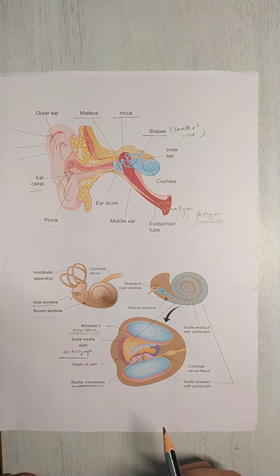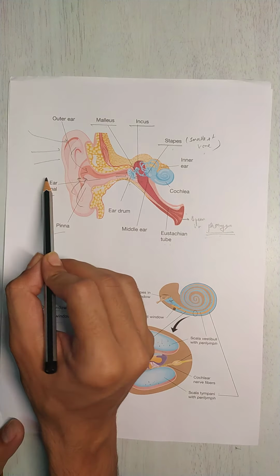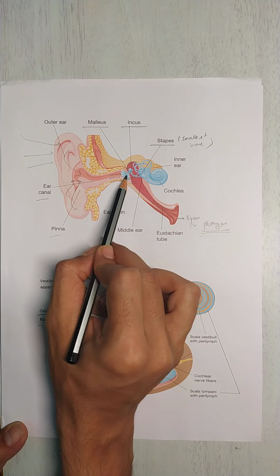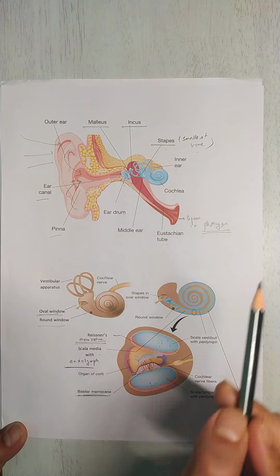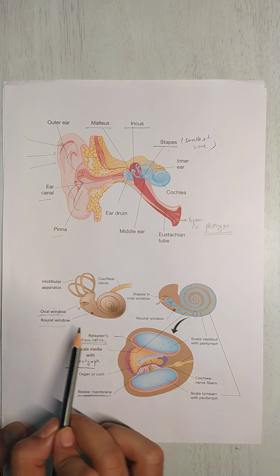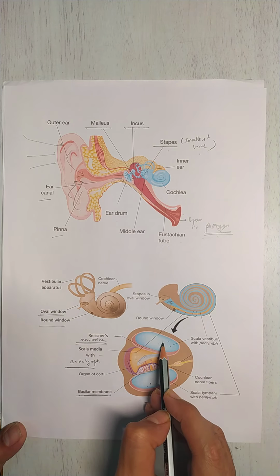Okay, so summarizing, the sound waves are transmitted from the ear pinna through the ear canal to the tympanic membrane. The tympanic membrane causes vibrations of the malleus, the incus, and the stapes. The stapes then sends these vibrations through the oval window to the internal ear, and in the internal ear, the sound waves cause vibrations in this perilymph of the scala vestibuli.